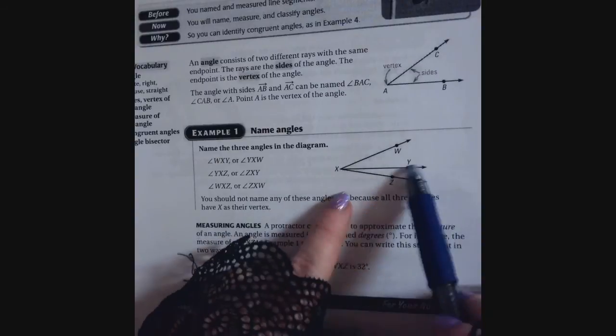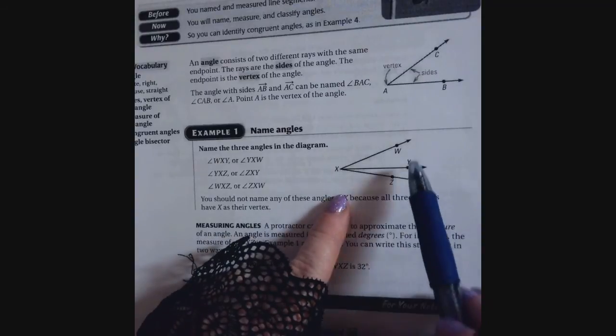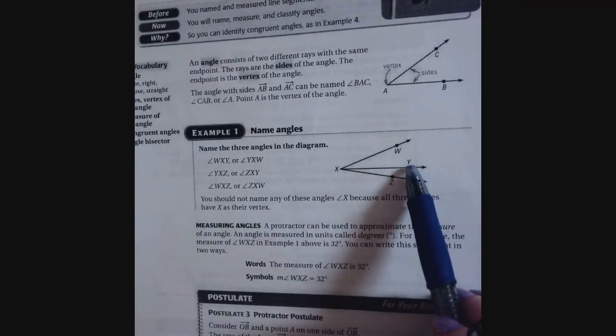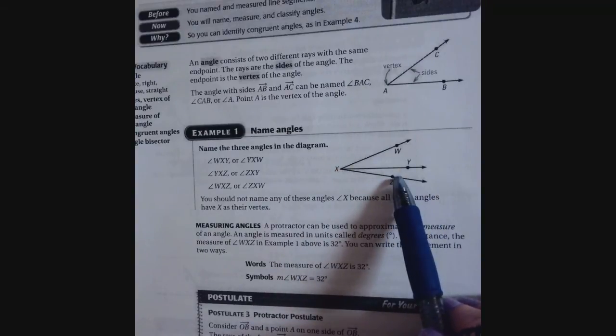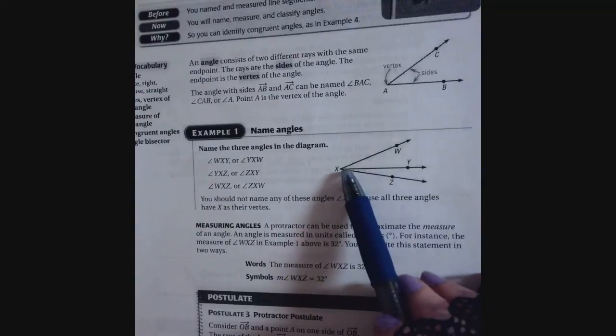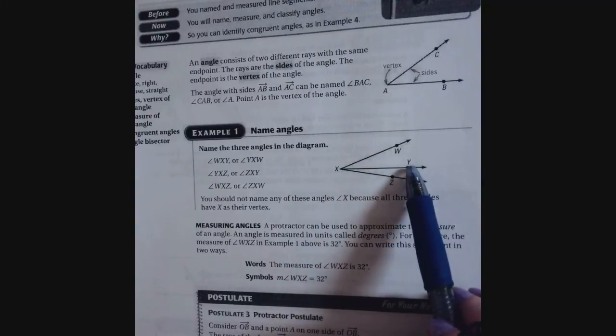Then the next angle is this one here, which you can call angle Y, X, Z, or you can call it angle Z, X, Y.